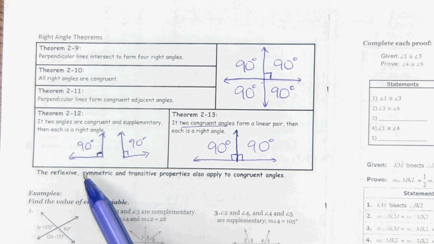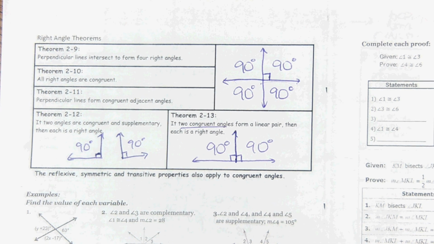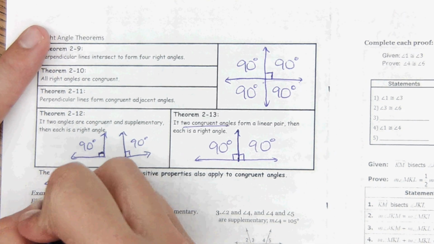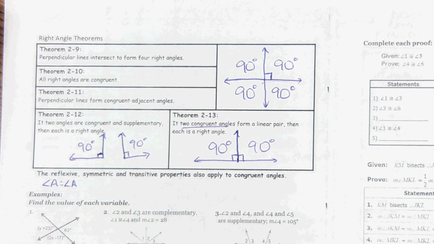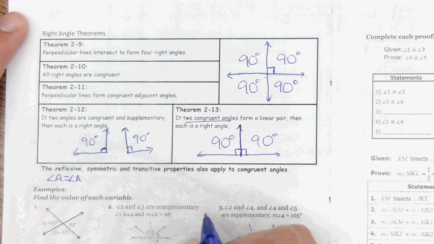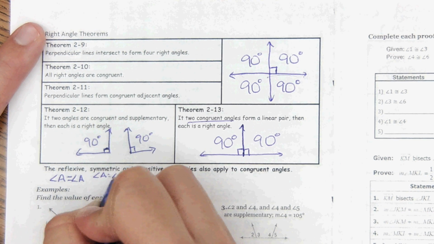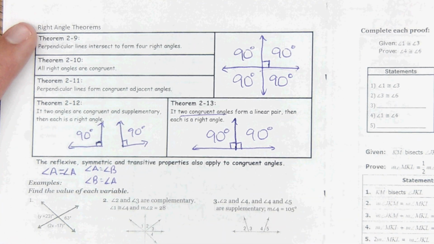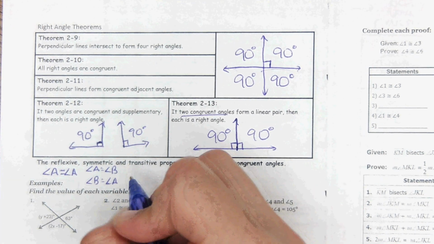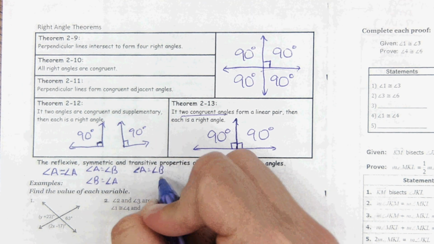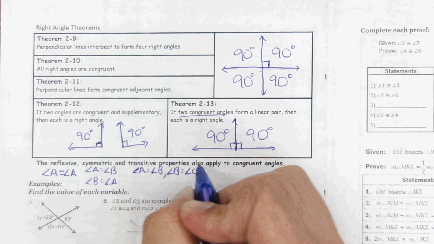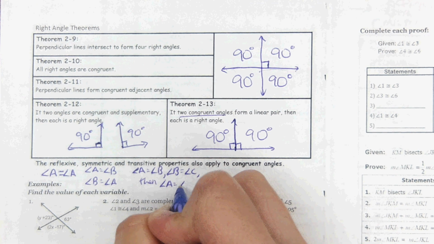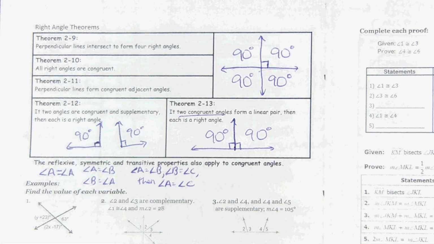Okay, then this is just a reminder: reflexive, symmetric, and transitive properties also apply to congruent angles. The reflexive property is angle A equals angle A, just like we saw in the last lesson, it equals itself. Symmetric would be, if angle A equals angle B, then angle B equals angle A. Then the transitive property is, if angle A equals angle B and angle B equals angle C, then angle A equals angle C.